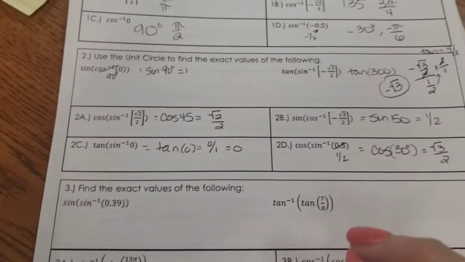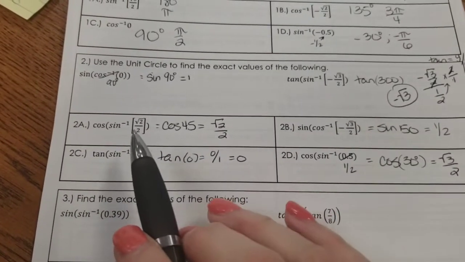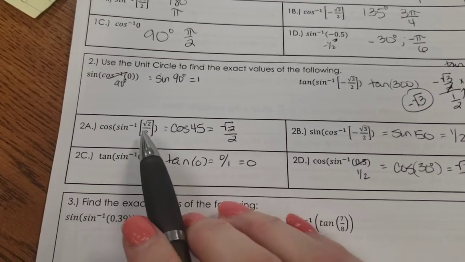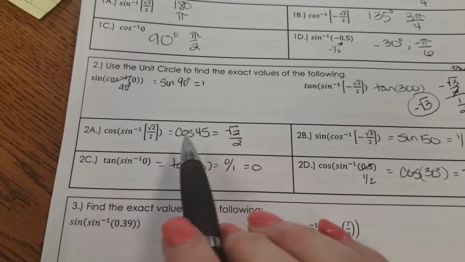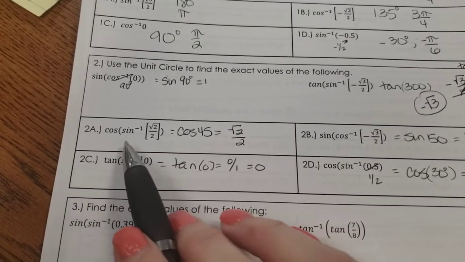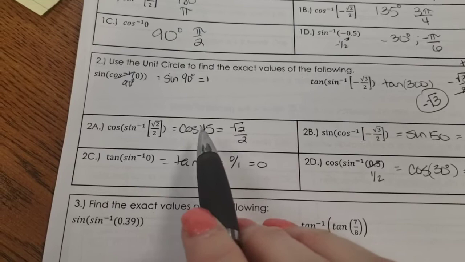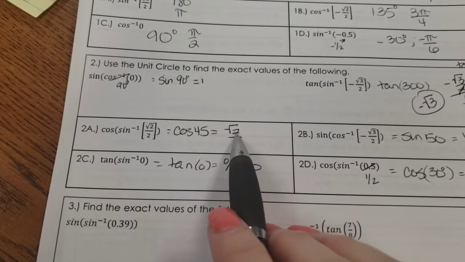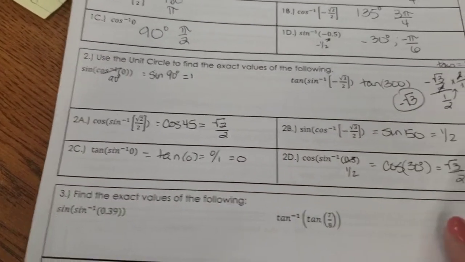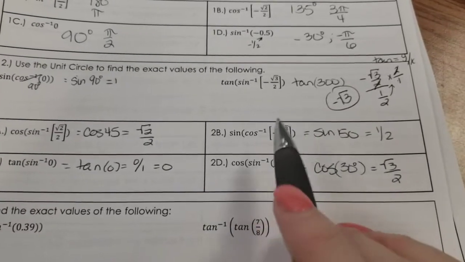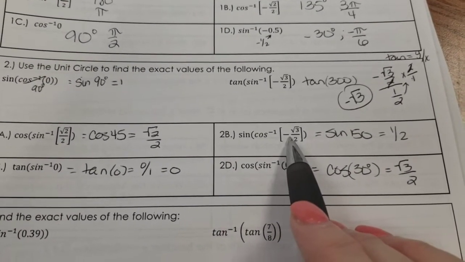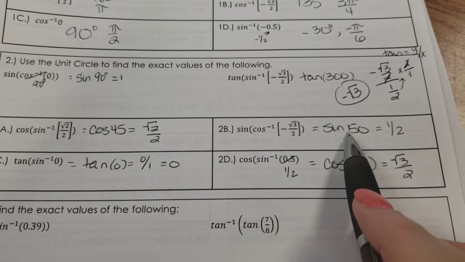All right, so I went ahead and grabbed these right off the unit circle. The inverse sine of square root of 2 over 2 gives me 45, so I'm looking for the cosine of 45 degrees. The cosine of 45 degrees would be the x coordinate, so that is square root of 2 over 2. The inverse cosine of negative square root of 3 over 2 gives me 150.